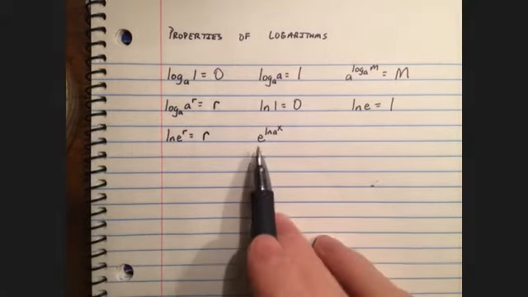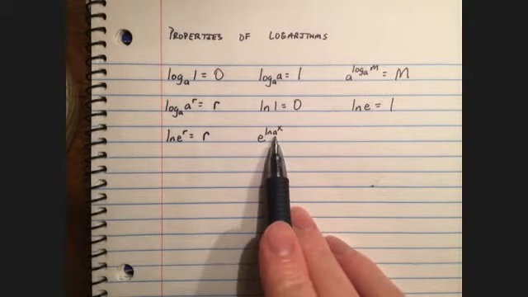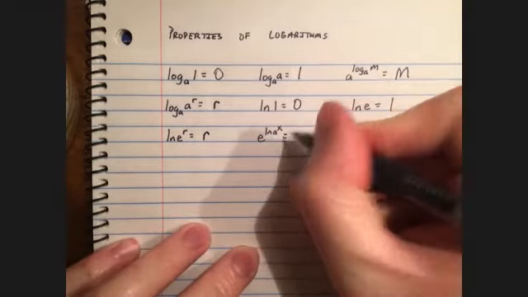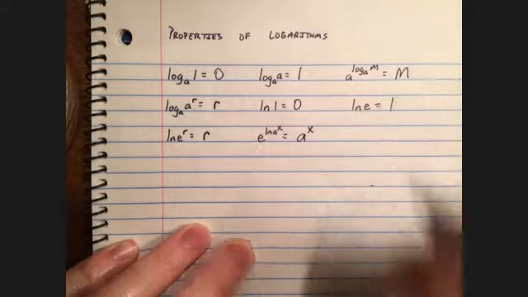And then if you had e to the ln of a raised to the x power, it's going to be equal to a to the x power.